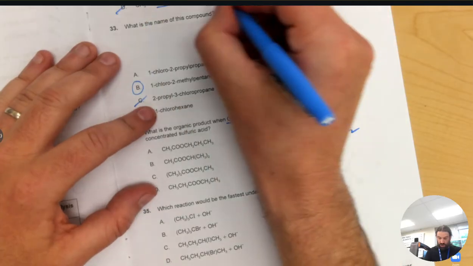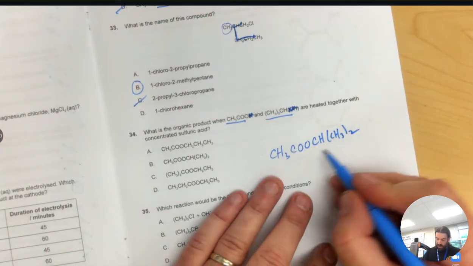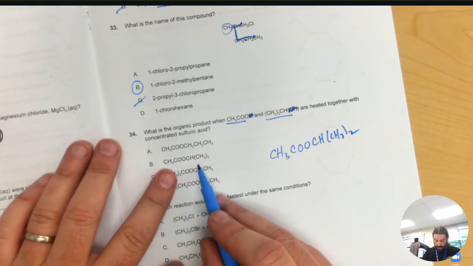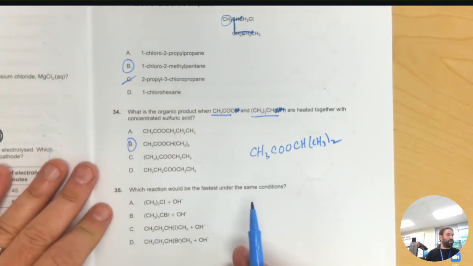I'm going to draw this one out later. This one, because it doesn't make sense to me. Anywho, the one that looks like that is B. For 35, which reaction would be the fastest?